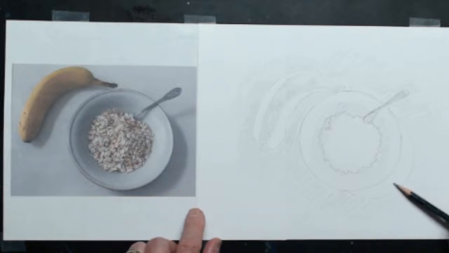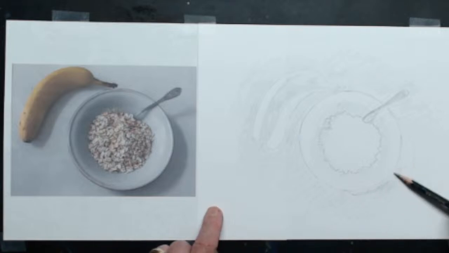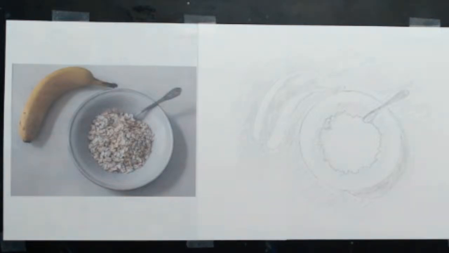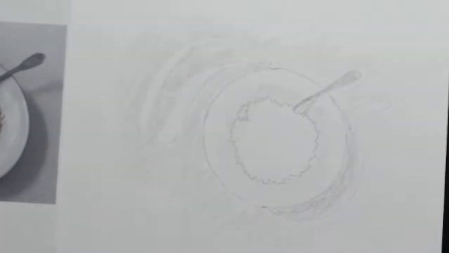Okay, then I have the shadow pattern on the outside of the bowl. And we'll adjust these as we go along. I'm blocking in the shadow patterns and the shapes and everything, just blocking them in with a value. And I'll have to adjust them as I go along. Okay, I can bring it up a little close up for you, but that's kind of hard to see.